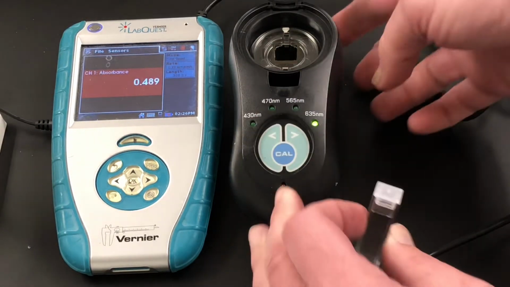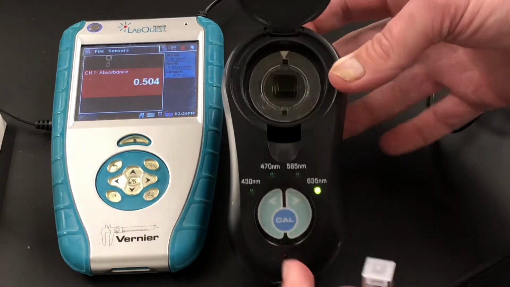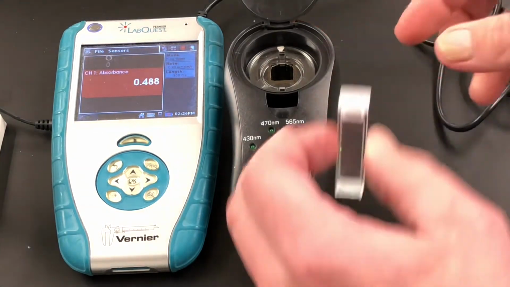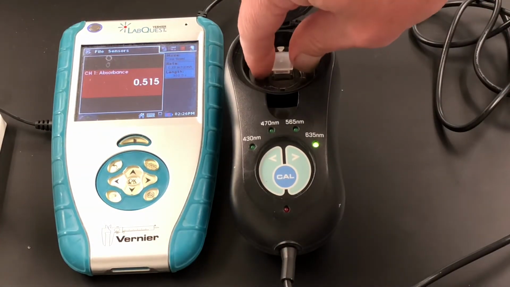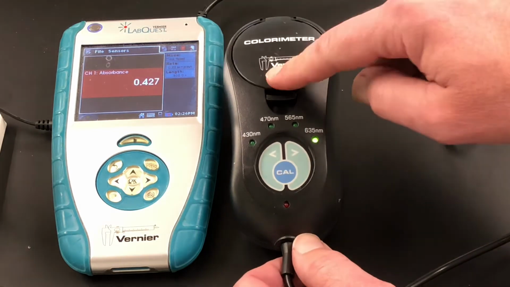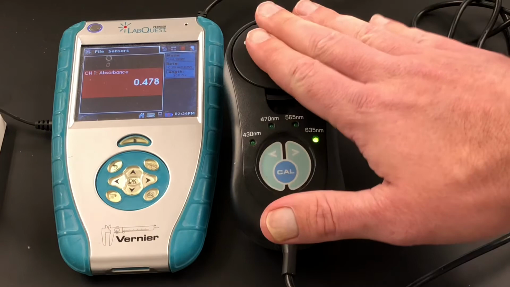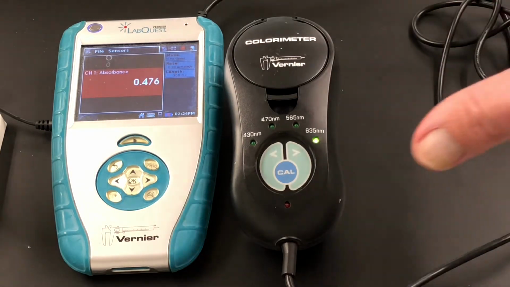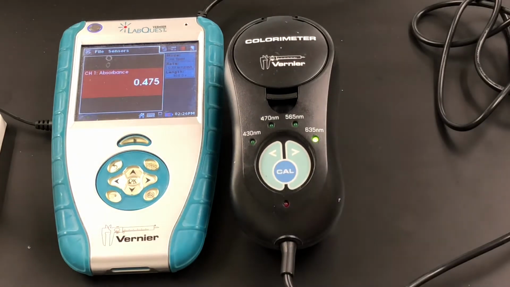When we look at this, we see a little triangle here. This is the path that the light is taking, so we're going to make sure that the clear sides always go in line with that. We'll set it in and close the lid, and then we're going to calibrate it to our sample. It's going to remove all the absorbances that we're reading right now. So we'll go ahead and hit calibrate.